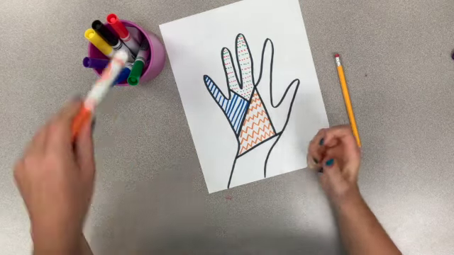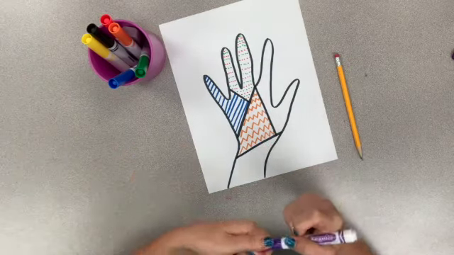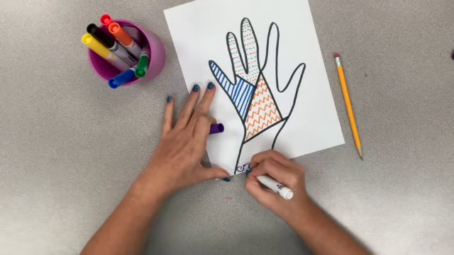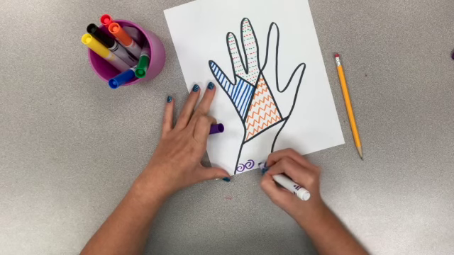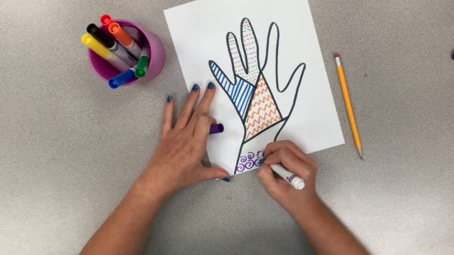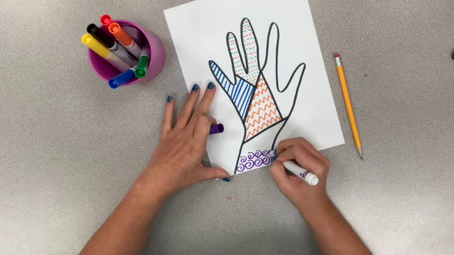That's perfect. Those are some good zigzag lines. Ooh, what about some spiral lines? I can do some spiral lines in here. I can make them different sizes as well. They don't all have to be the same size.